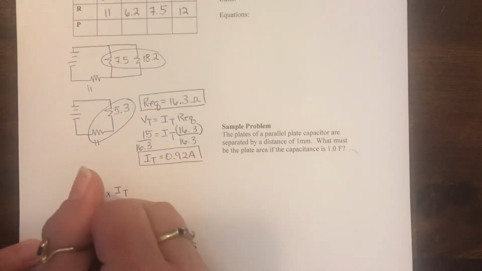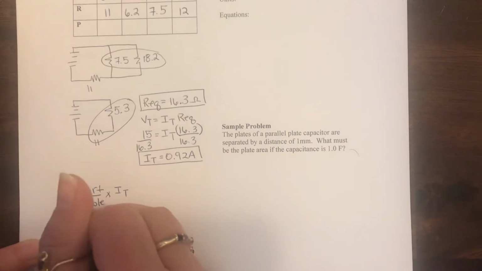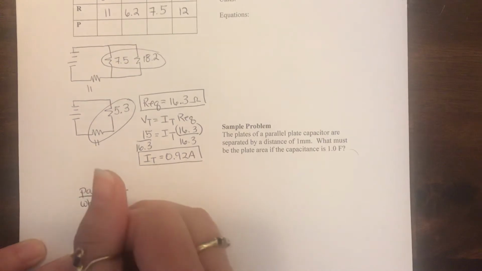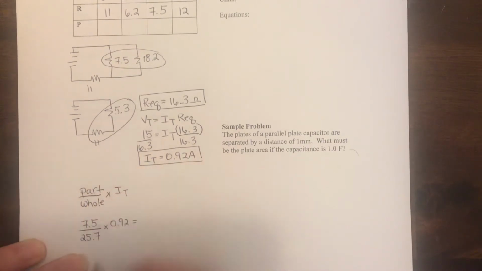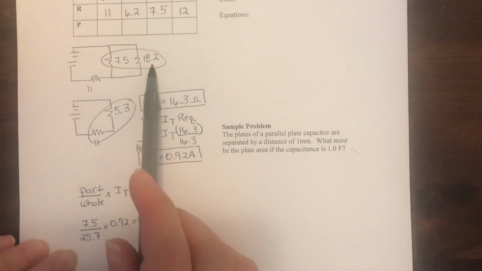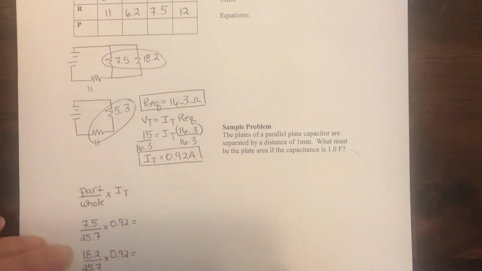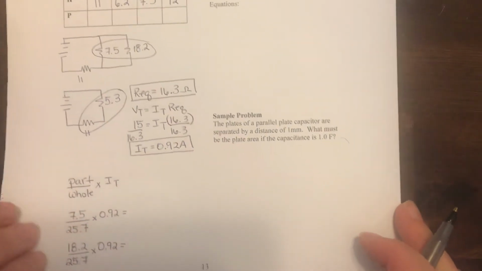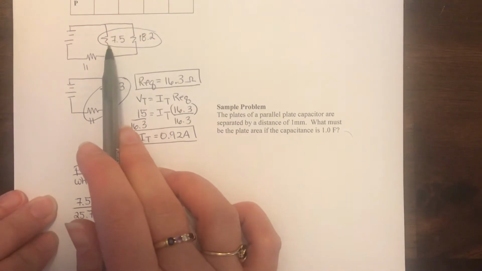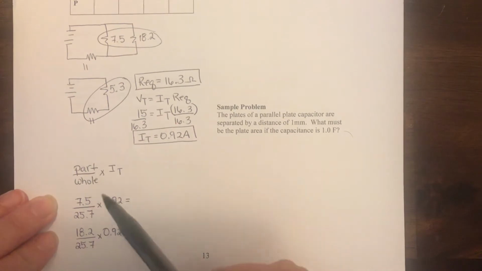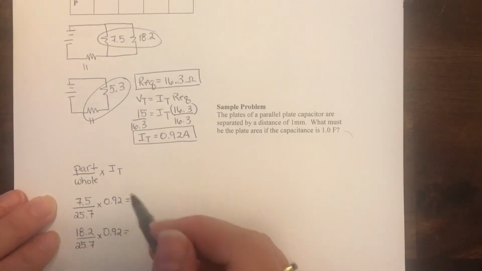Okay. So one of these is 7.5 over 25.7 times my total current, which is 0.92. The other one is 18.2 over my whole times 0.92. Okay, so you see how we had to do that twice because we had two different pieces, right? Some current goes down here and some goes down here. And again, the reason that we could add these together is because they're in series and they get the same current.